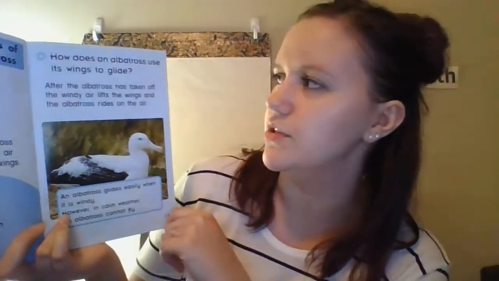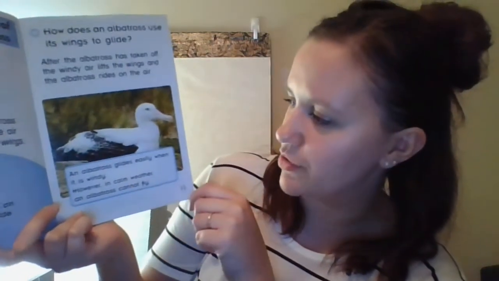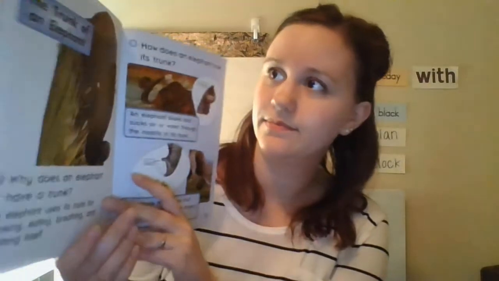How does an albatross use its wings to glide? After the albatross has taken off, the windy air lifts the wings and the albatross rides on the air. An albatross glides easily when it is windy. However, in calm weather, an albatross cannot fly.